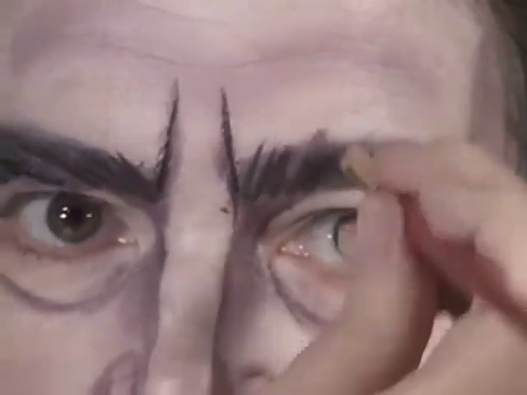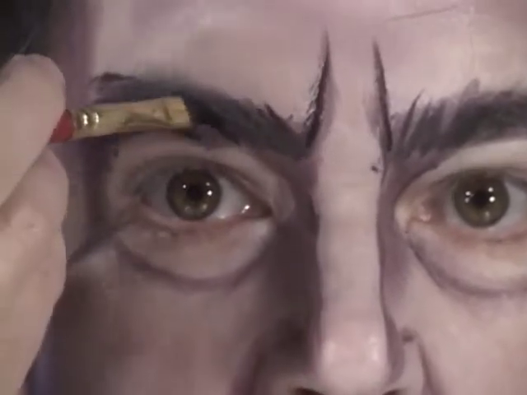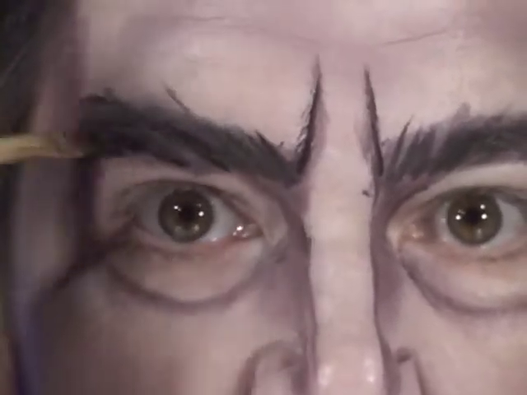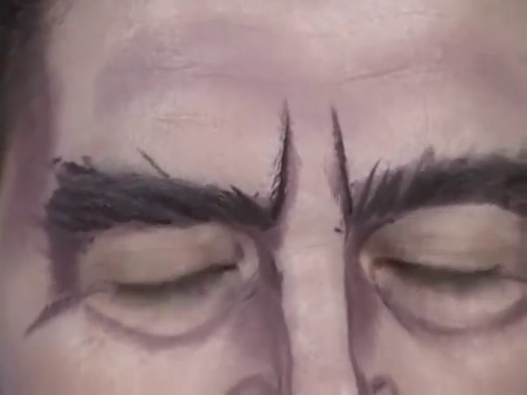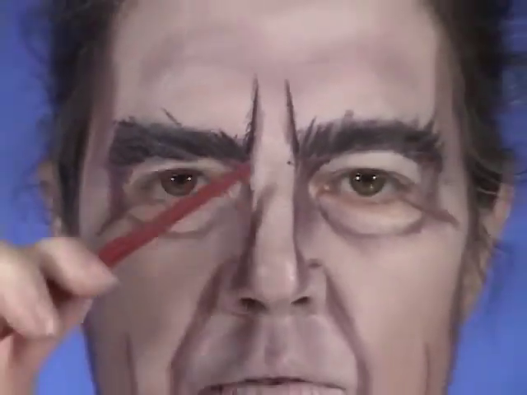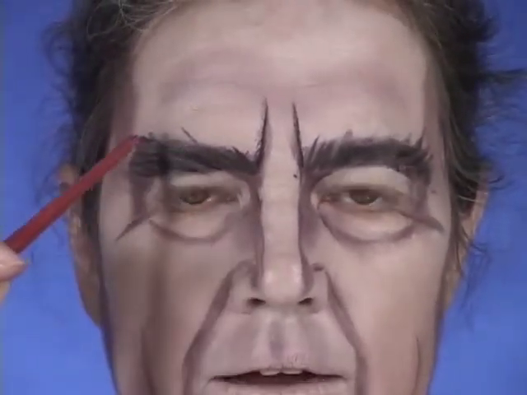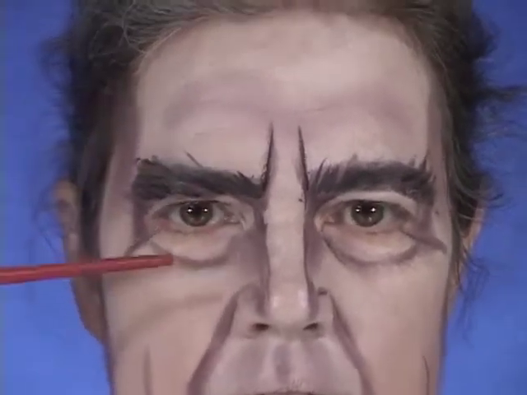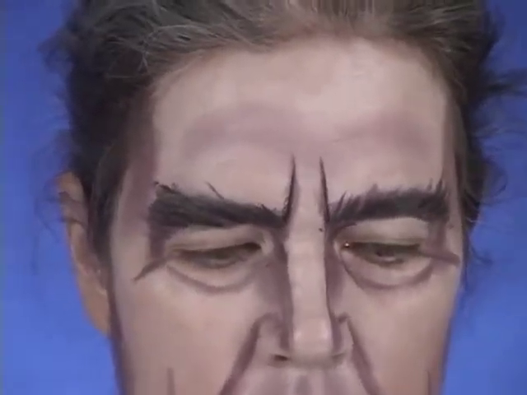So now I have truly evil eyebrows. So this gives you a very glowering eyebrow, but because of there being quite a lot of white around here, it doesn't make your eyes disappear into the eyebrow.